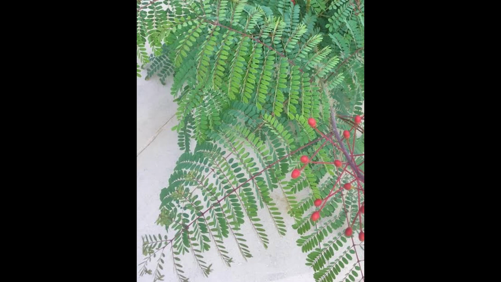Okay, so let me reiterate some of the questions again under the pride of Barbados. What is the primary function of the leaf of pride of Barbados? How does the structure of the leaf help in carrying out its function? What is the function of the waxy cuticle on the leaf surface? What is the role of stomata in the leaf? How is the mesophyll tissue of the leaf adapted to photosynthesis?